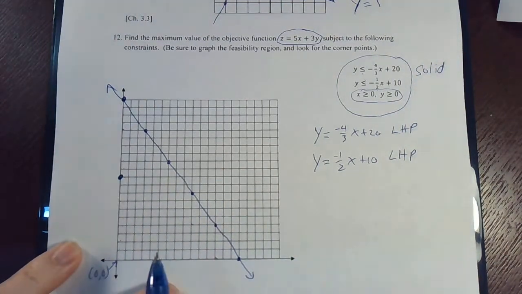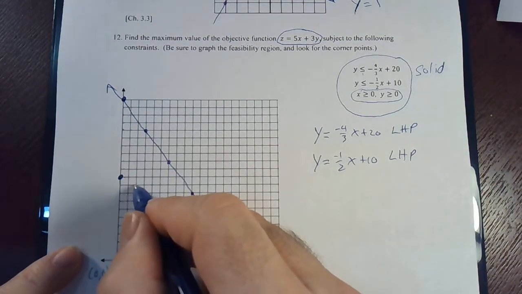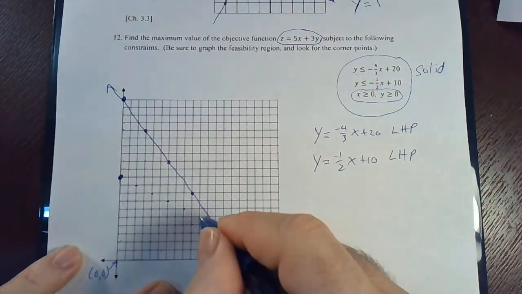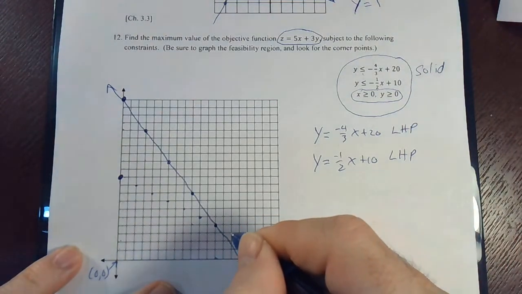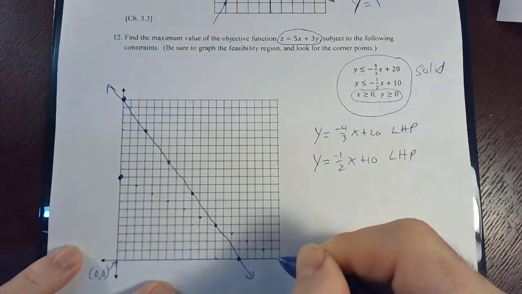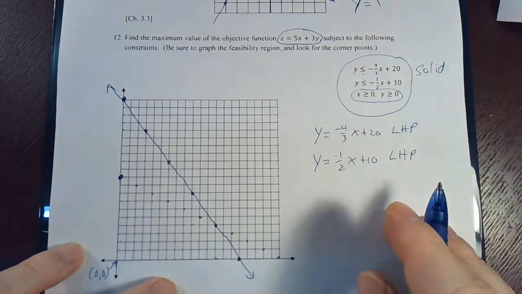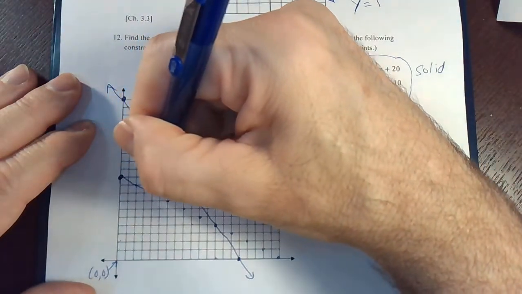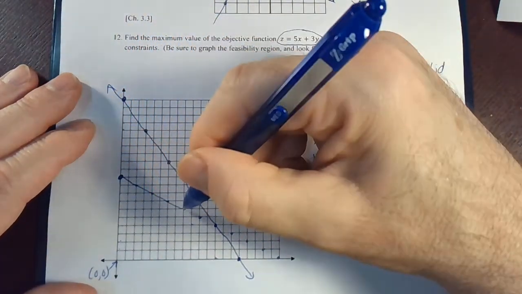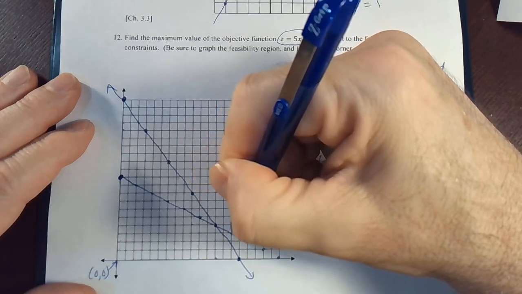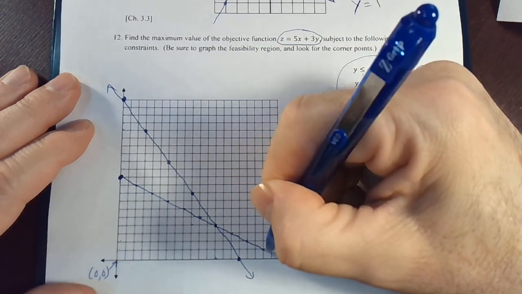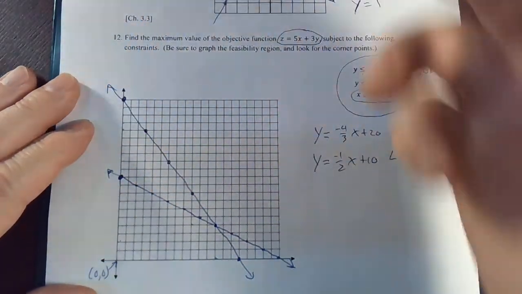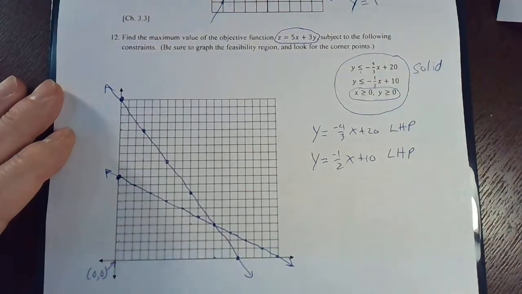And the slope is negative 1/2, so go down 1 to the right 2, down 1 to the right 2, down 1 to the right 2. Okay, let's draw that line. All right, we've got the two lines drawn.